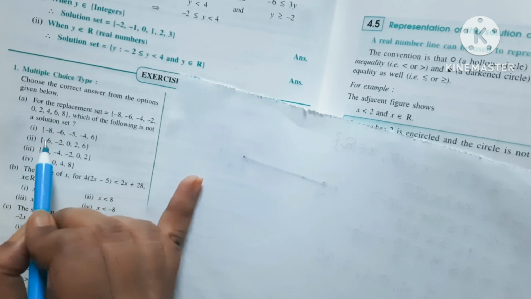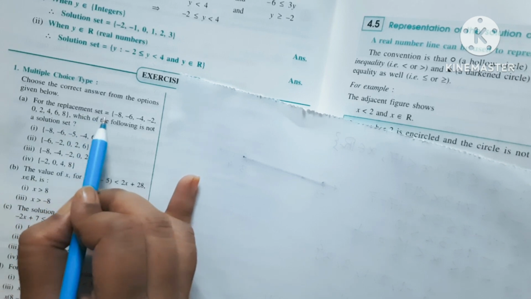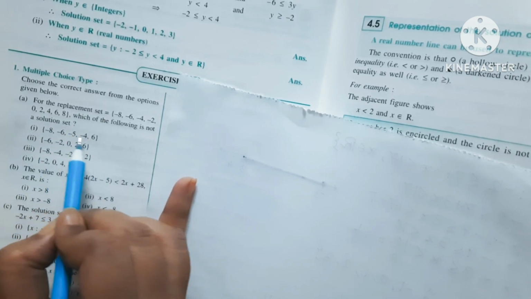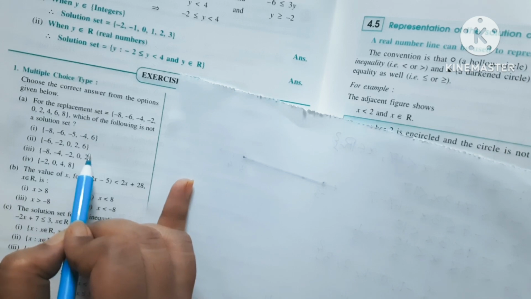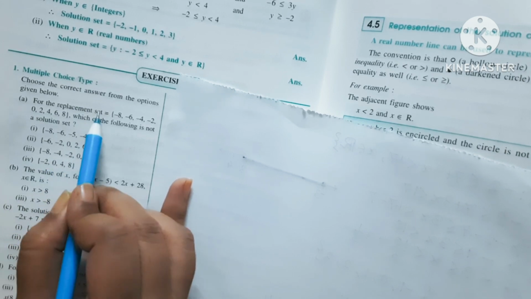See the first one, -5 is there. See the set, -5 is an element that is not in the replacement set, so that cannot be a solution set. Okay, next one, this one is a subset of this one.